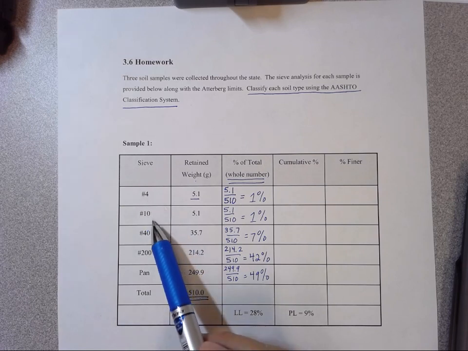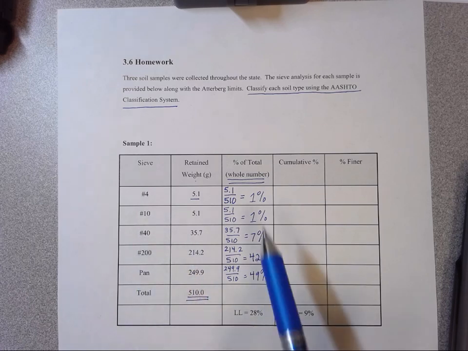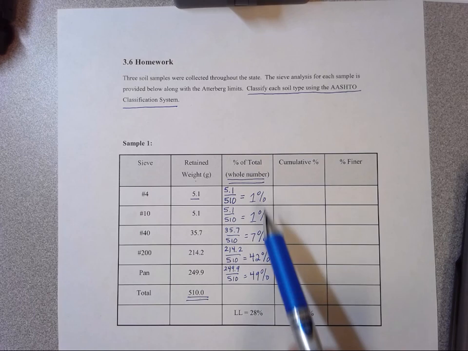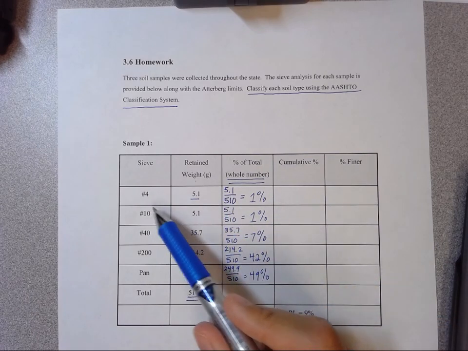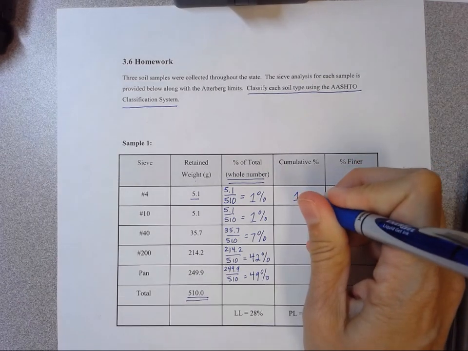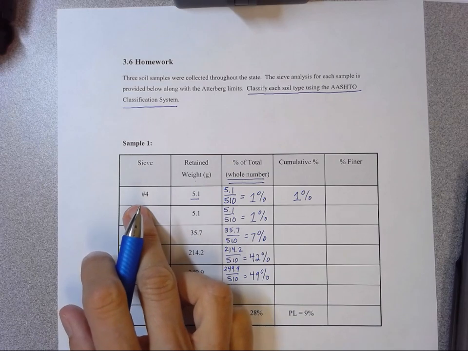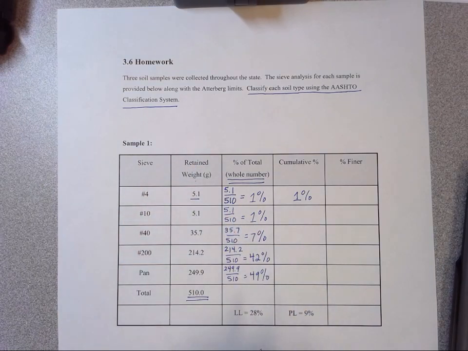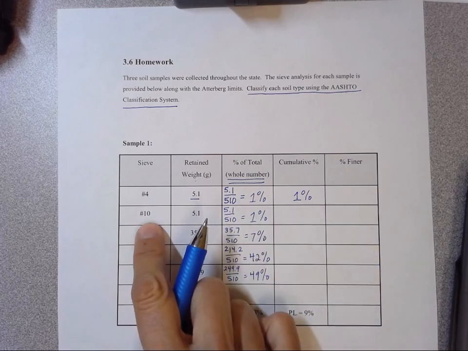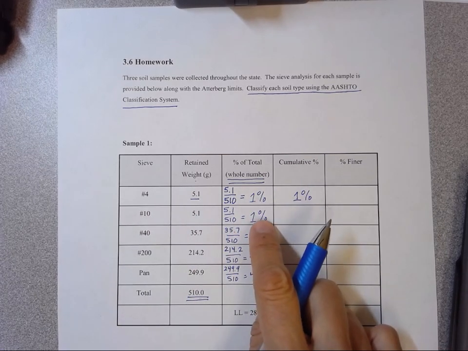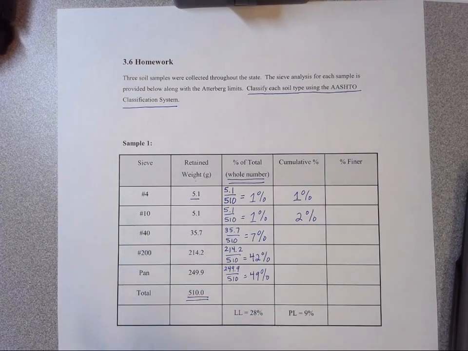and then 1% couldn't make it through the number 10, etc. Okay, now we're going to accumulate this and see how they add up together. So for our first number 4 sieve, as we said, it was just 1% that stayed on that number 4 sieve, that was retained, 1% of the total. We want to know cumulatively how much stayed on this number 10. So it's 1 plus 1, that's 2% stayed on that number 10 sieve.